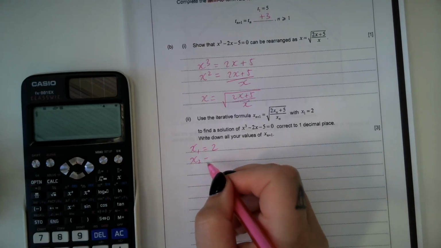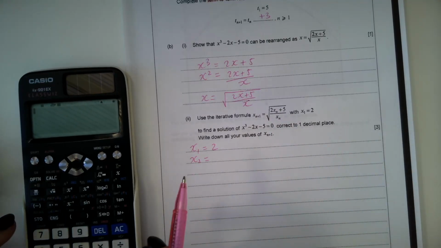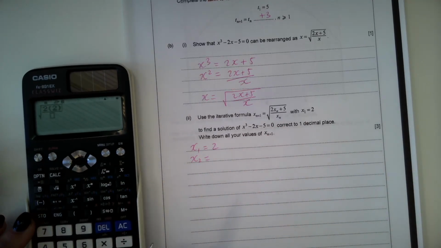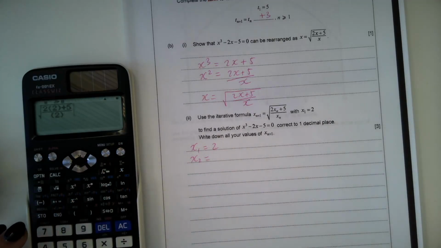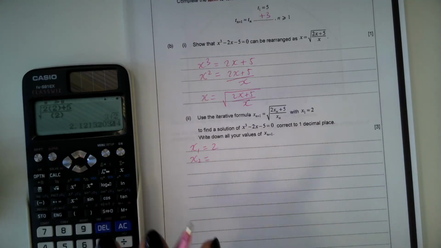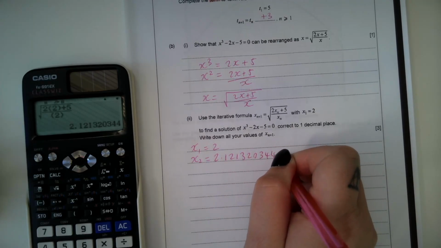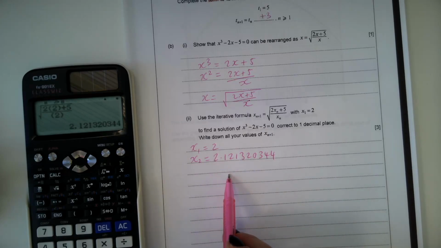So to get our second solution, we substitute that value in wherever we can see xn. Okay, so the next solution is the square root of 2 times our previous value plus 5 divided by our previous value. And I'm going to put that in a bracket because it helps me remember that that's where I need to substitute in the previous value. You might do it differently. And then I'm going to press equals, and then I'm going to write that as a decimal. So 2.121320344. I'm aiming for 1 decimal place, so I'm going to keep going a little bit longer because I want to see it all converging or diverging to the same 1 decimal place.